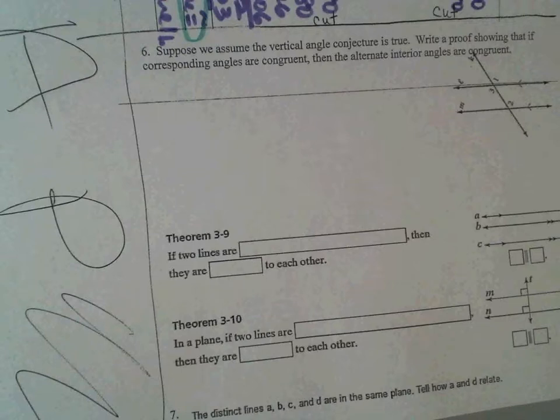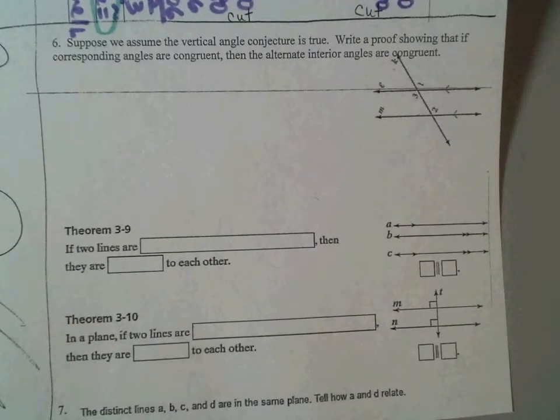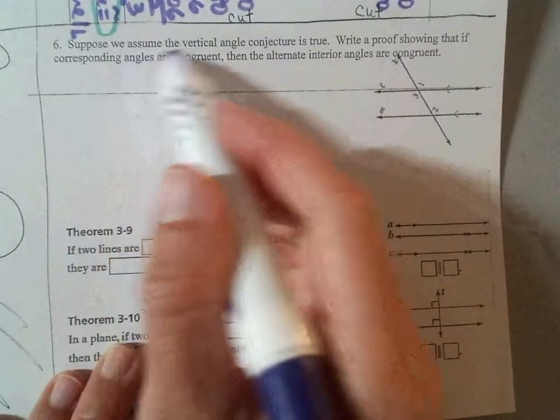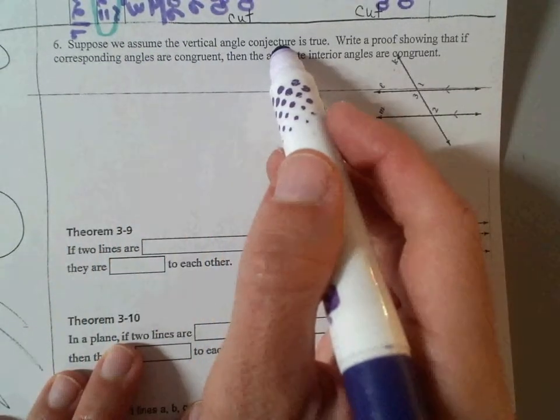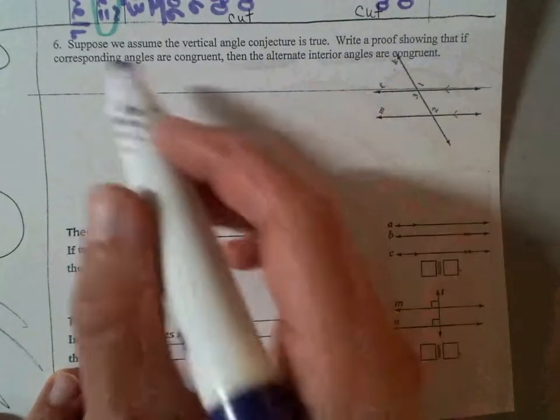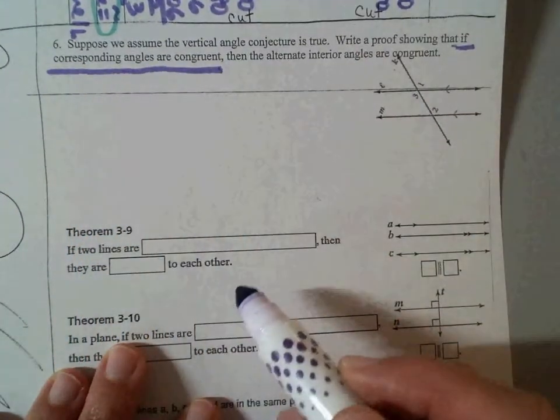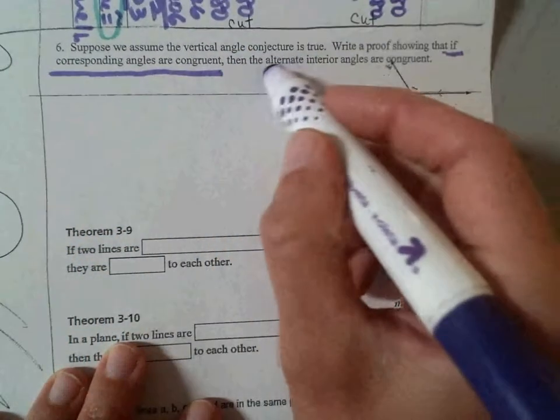All right, so here is number 6. This is also on that same piece of paper we're still on. Okay, this is a tough one. See if you can follow. Suppose we assume the vertical angles conjecture. Okay, so we're allowed to know vertical angles. Write a proof showing that if corresponding angles are congruent, then alternate interior angles are congruent.